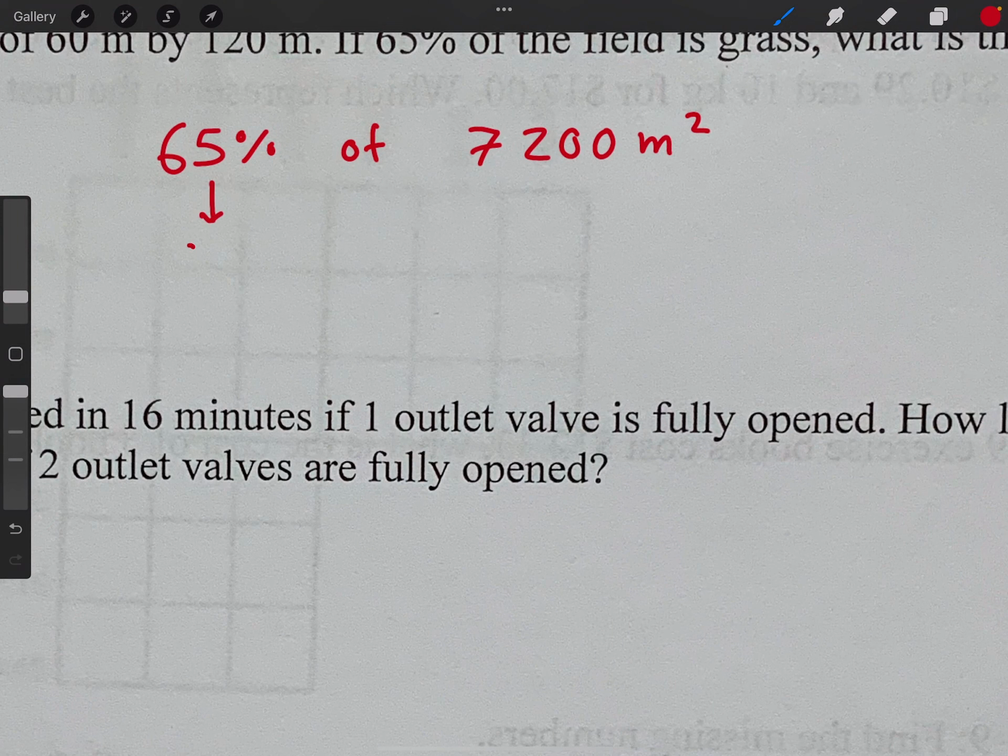Of means times 7,200, which is 7,200 over 1. Okay, since we're multiplying, we can do this. We can cross out the 0 from the bottom and the top, and then another one from the bottom and the top.